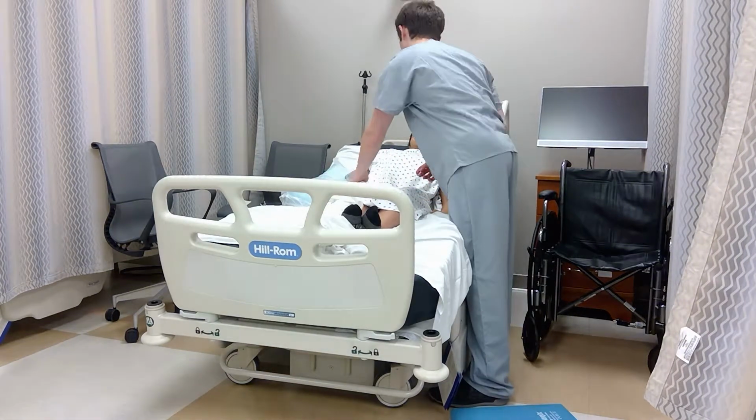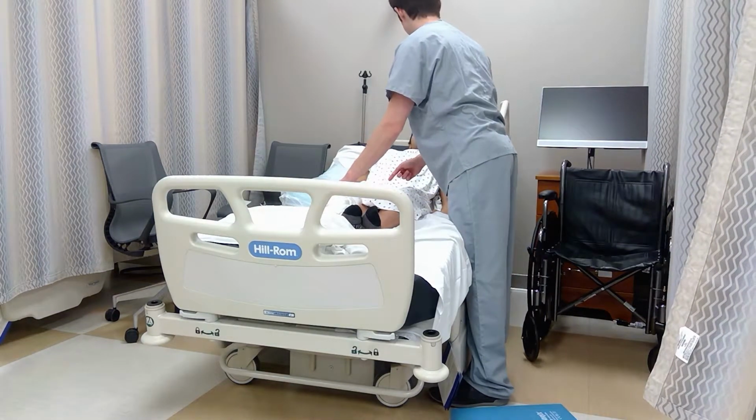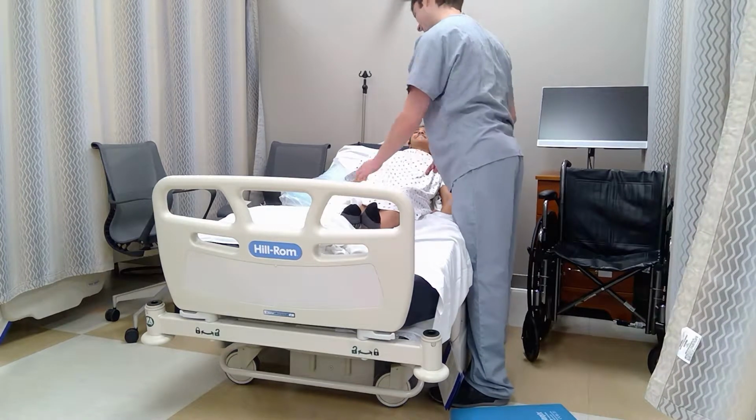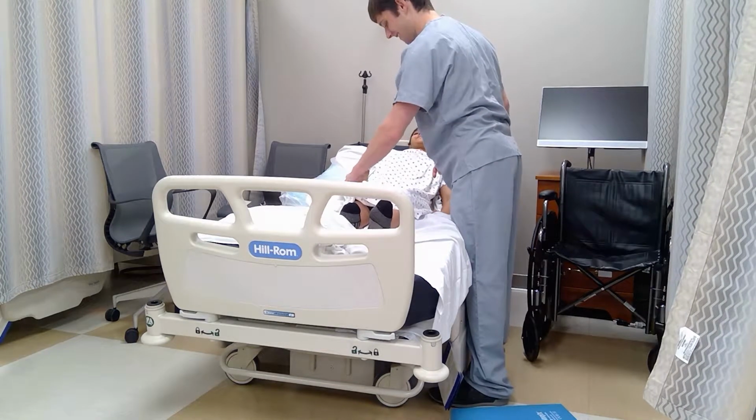While upper extremity sensation has already been tested, now our physical therapist must also assess lower extremity sensation using light touch.